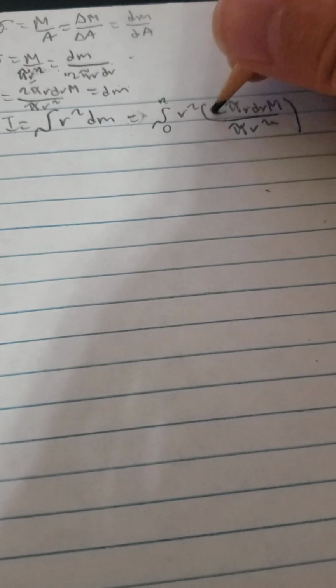Your bounds are going to be from 0 to r, and it'll be r squared. If you plug the dm in, 2 pi r dr over pi r squared. Your constants are going to be the 2, the r squared, and the m, so you can just move those to the front. So it'll be 2m over r squared. Your pi's cancel out. R squared times r is just r cubed with respect to dr.